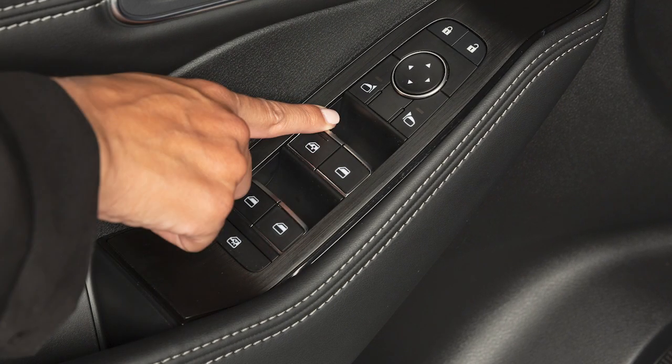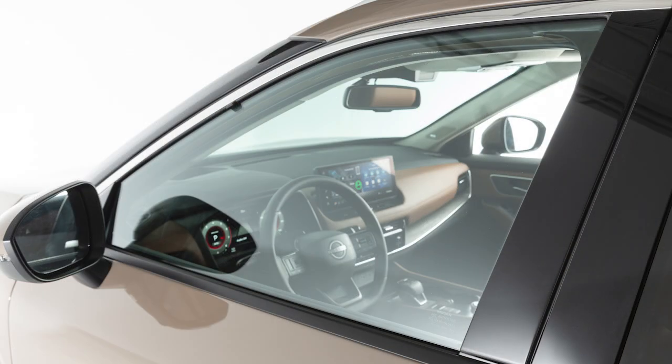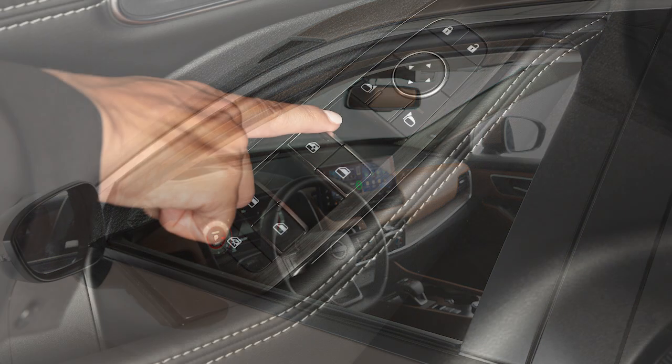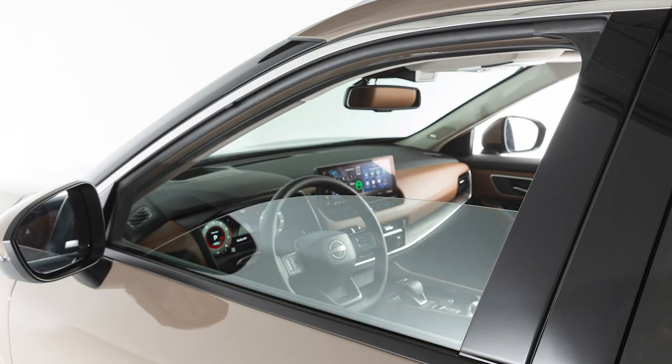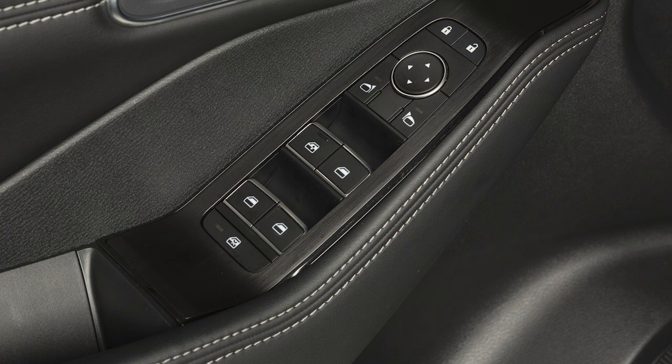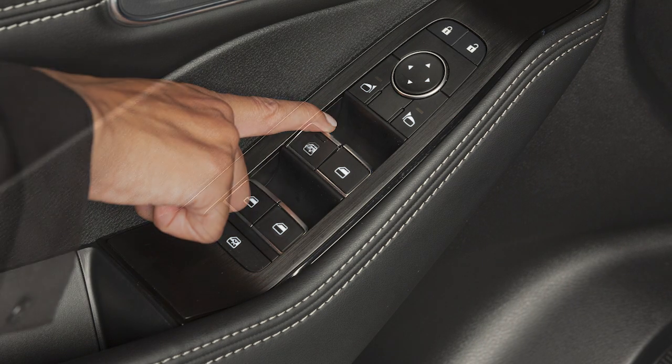To open the driver's side automatic window, push the switch down completely and release for the window to fully open. Pull the switch up to the highest position and release, and the window will close automatically. To stop the opening or closing of a window at any point, push or pull the switch in the opposite direction.